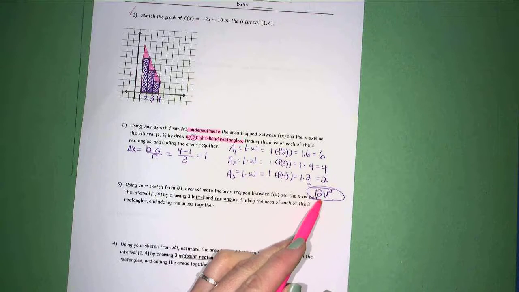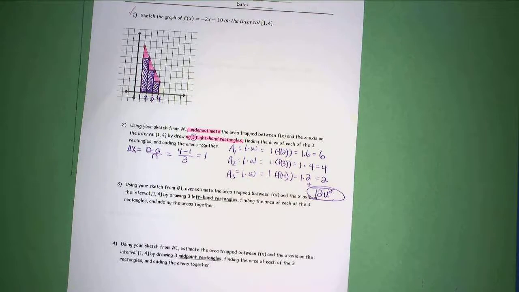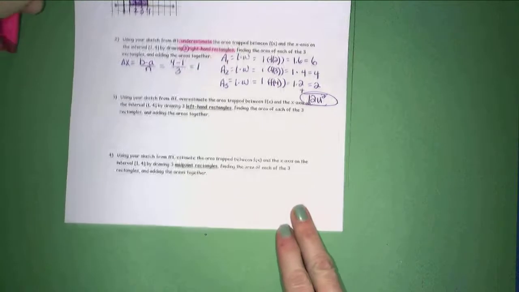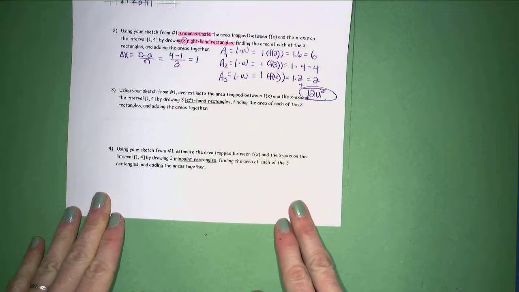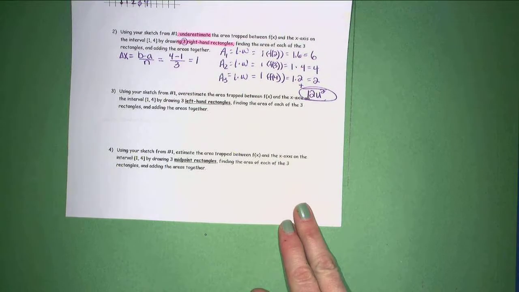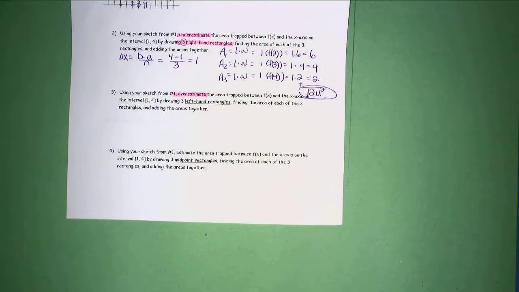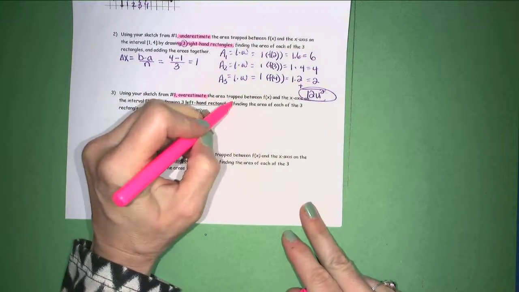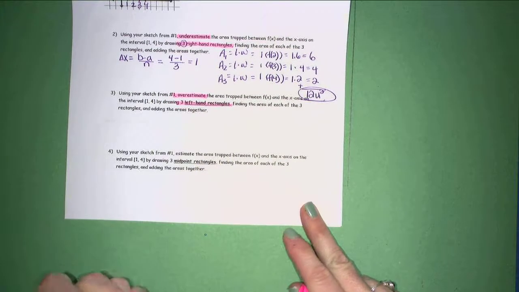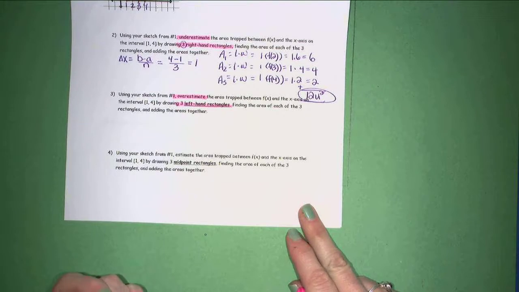Okay, let's go to number 3. Number 3 says, using your sketch from number 1, overestimate the area trapped between f of x and the x-axis on the interval 1 to 4 by drawing 3 left-hand rectangles, finding the area of each of the 3 rectangles, and then adding those areas together.